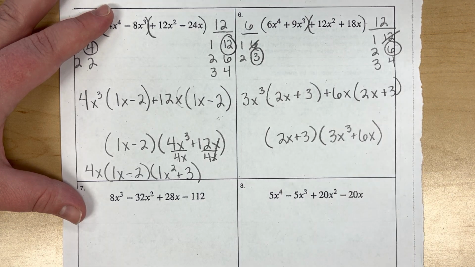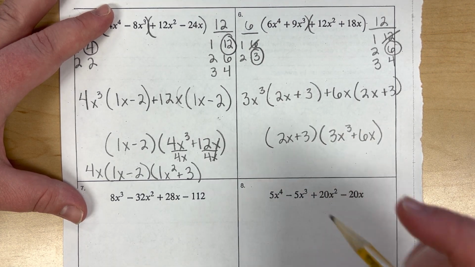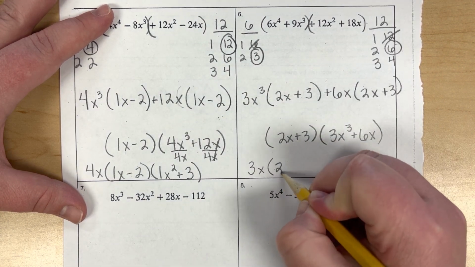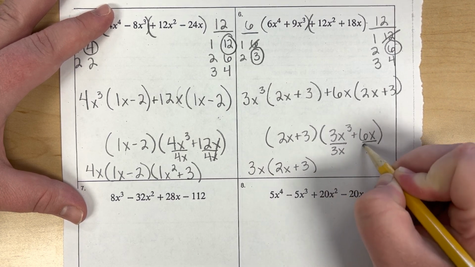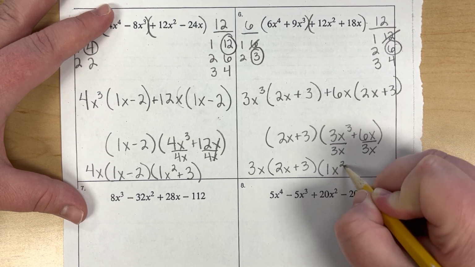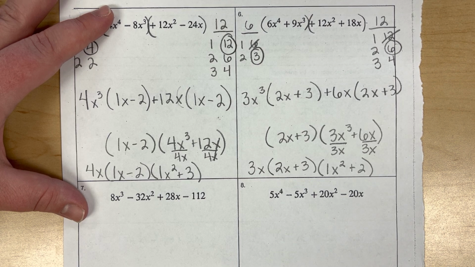Now, once again, dead giveaway because they both have x's. There's a GCF here. 3 also goes into 6, so I'm going to take out a 3x here. The first parenthesis stays the same, and then I'm going to divide each of these by 3x. And I'm going to end up with 1x squared plus 2. And that's my full and final answer.